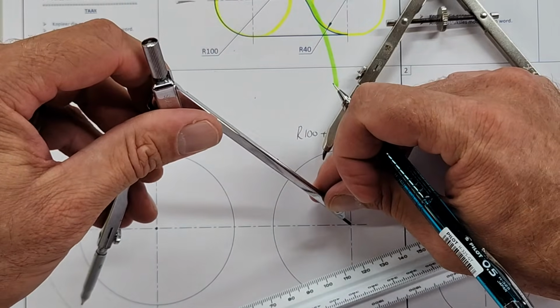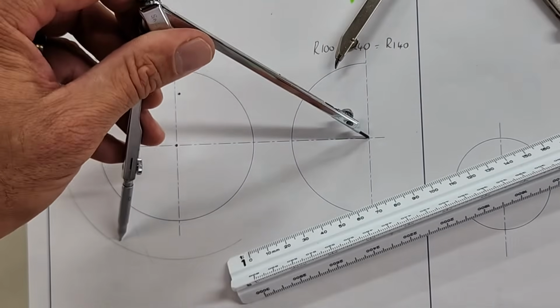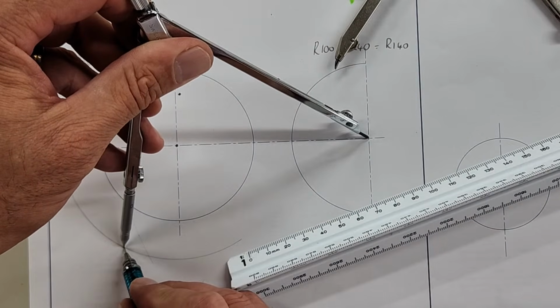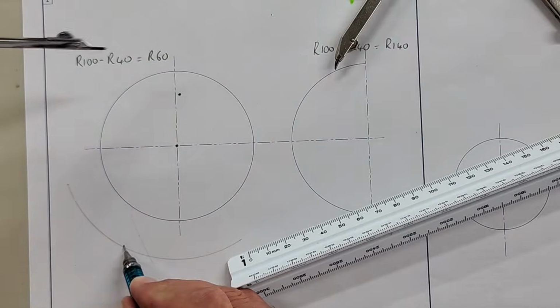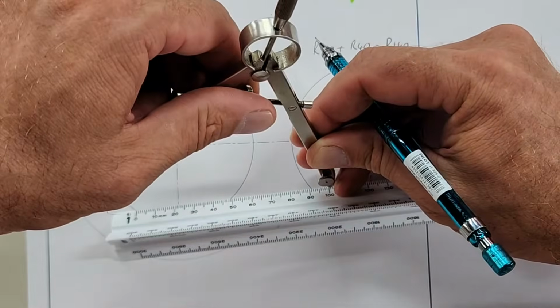So from that center, alright. There we go. I'm just going to make that dot there. Alright, so that's the center. Now I can go back to my radius 100.